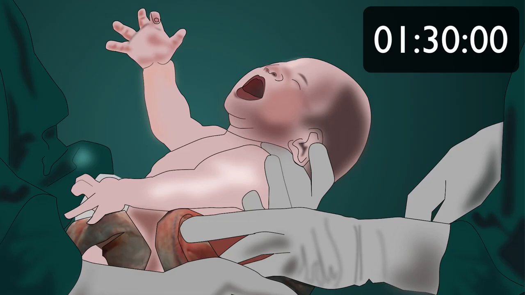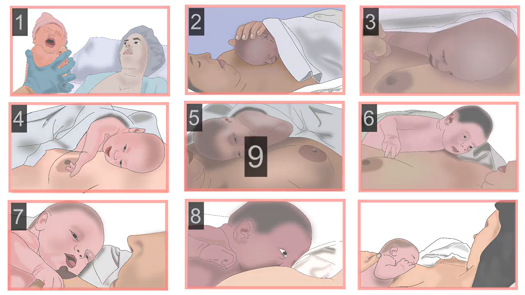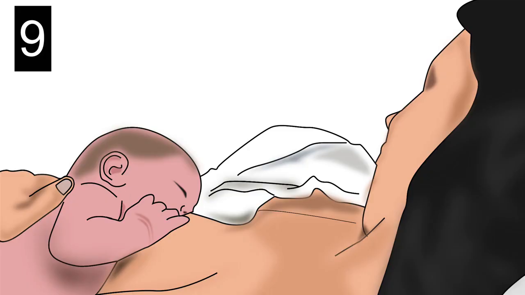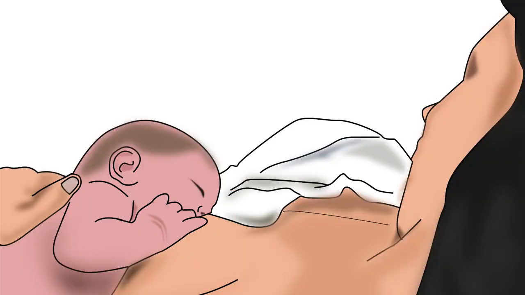About 1.5 hours to 2 hours after birth, newborns fall into deep sleep. However, sleeping is the last of the 9 instinctive behaviors. The 8 instinctive behaviors must be complete before the baby sleeps.